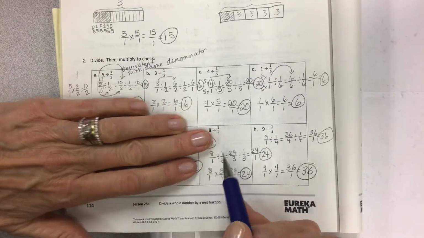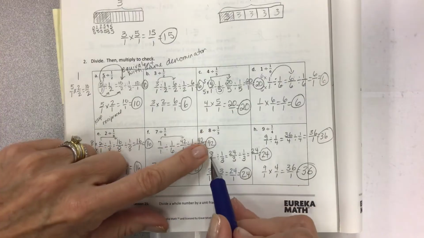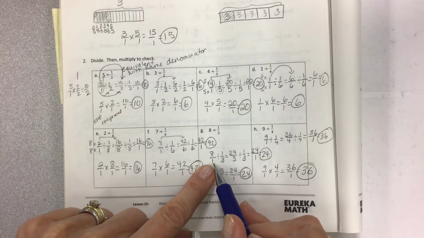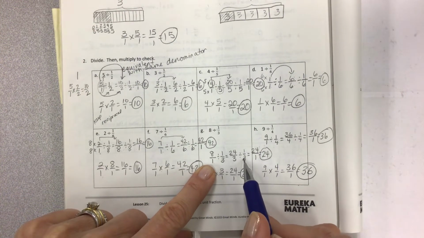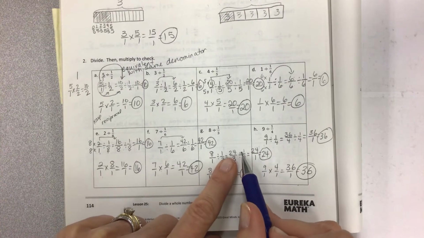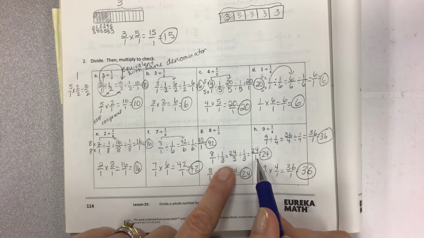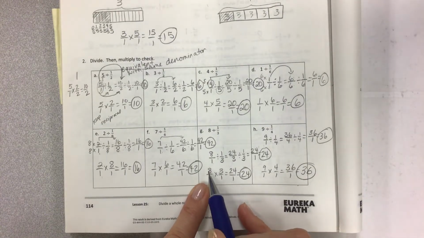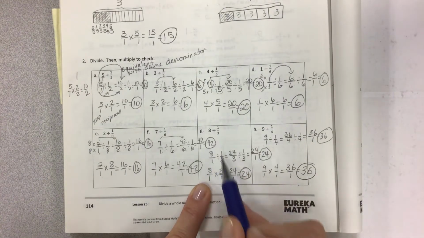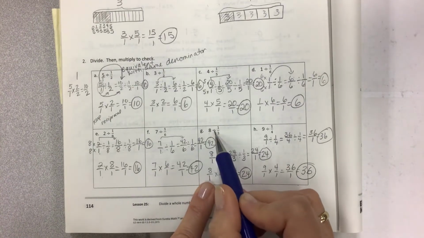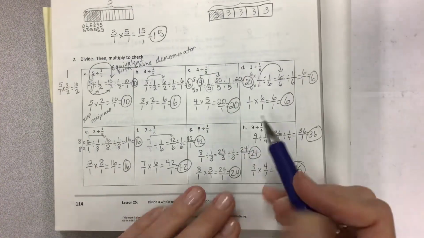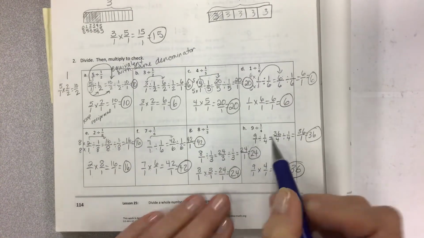Okay, this one, sorry, gotta block out this part. 8 over 1 divided by 1/3. I need something at least big enough for 3, so multiply by 3/3, get 24/3, divide by 1/3. 24 divided by 1 is 24. 3 divided by 3 is 1. 24 divided by 1 is 24. Check it with multiplication. 8 over 1, which is our original. Keep it, change it, flip, and you get 24. Okay? 9 over 1 divided by 1/4.